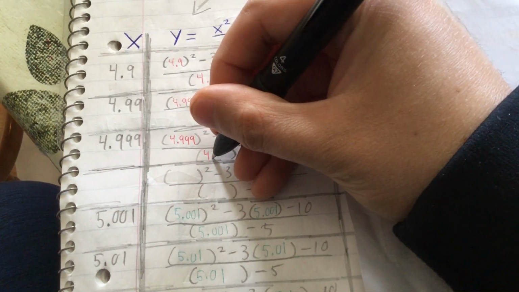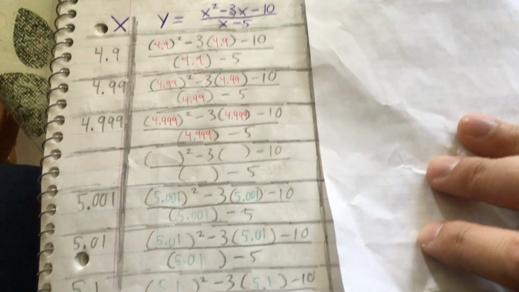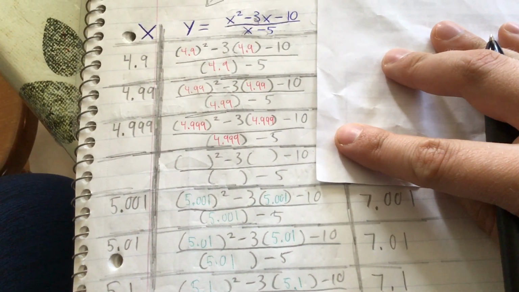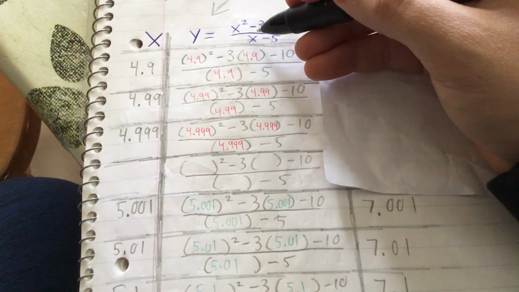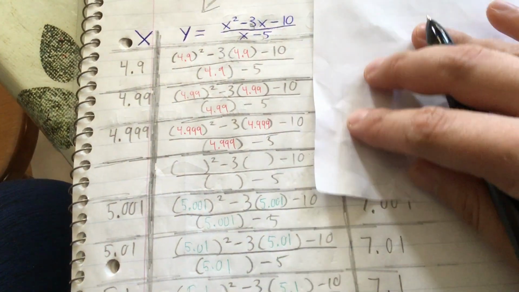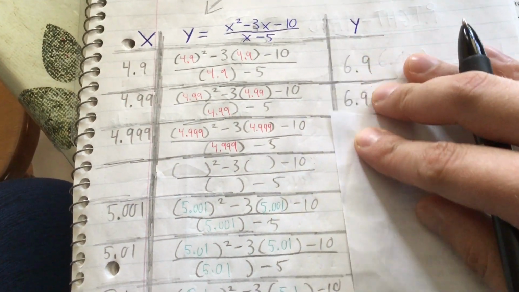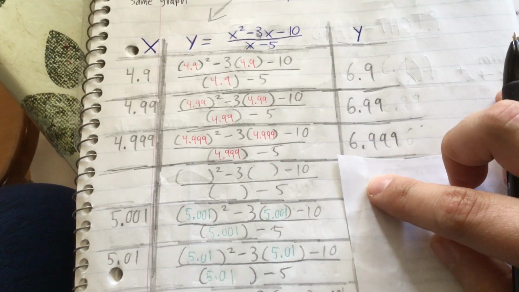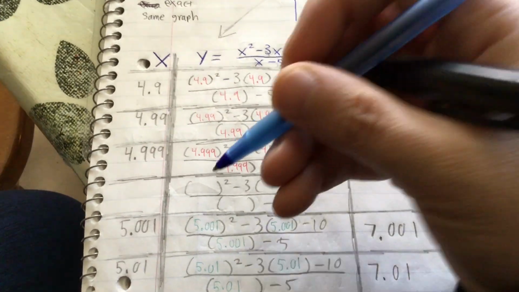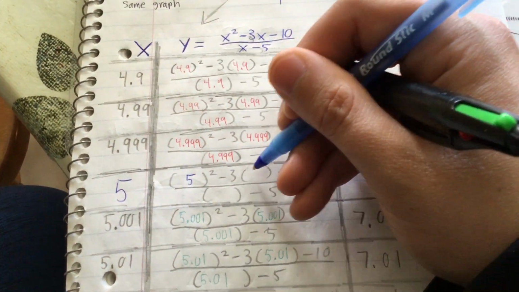All right. So as I'm done writing this down, let's see if your hunch is correct. Yeah, if I plug in x equals 5.001 into this equation, y spits out 7.001. And if I plug in x equals 4.999, y spits out 6.999. However, let me just plug this part in really quick. Let's say I go right for it.